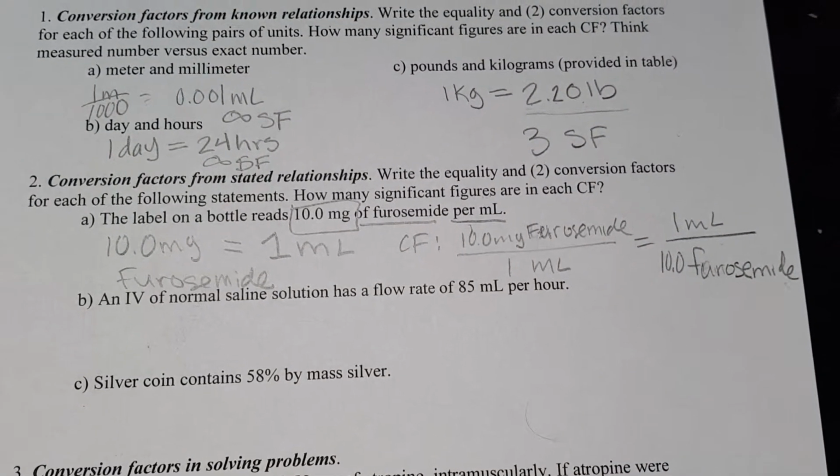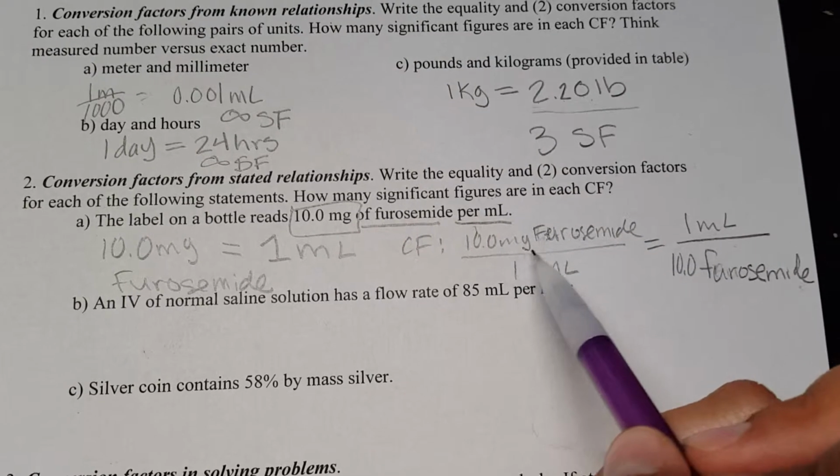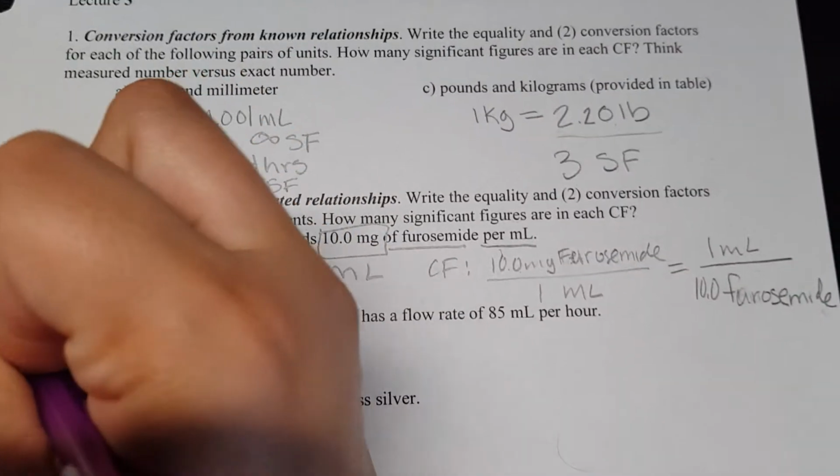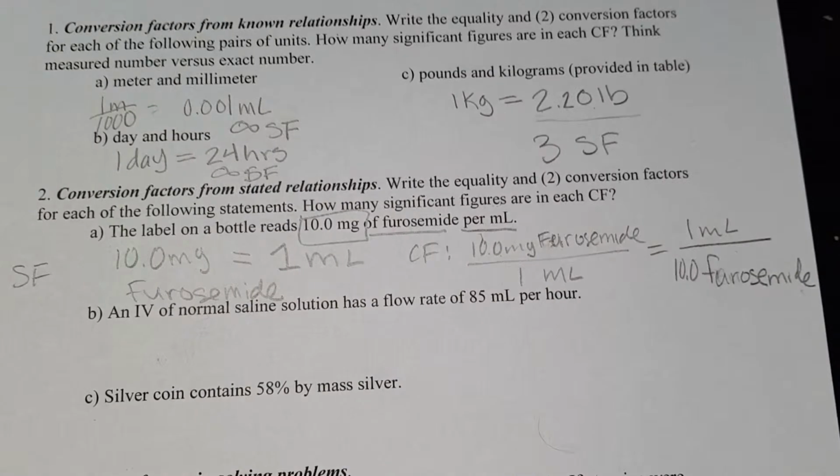Our sig figs here, we look at 1, 2, 3 sig figs.